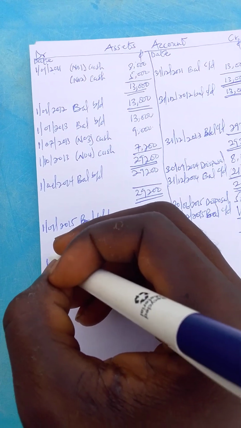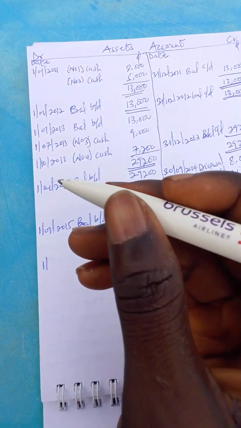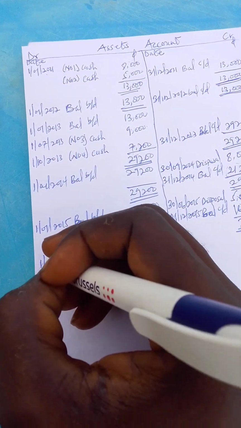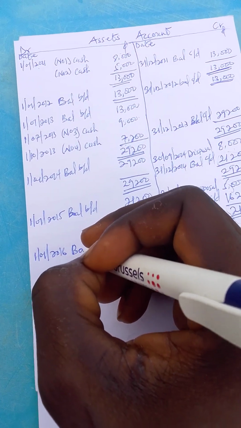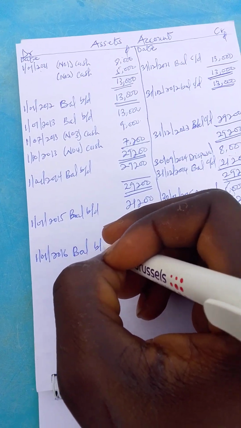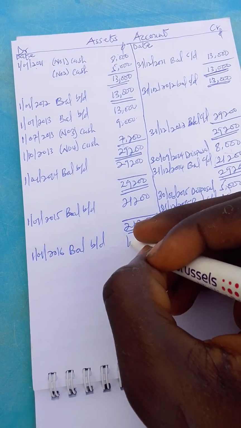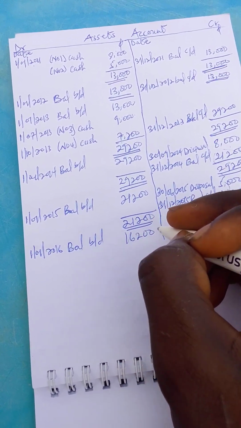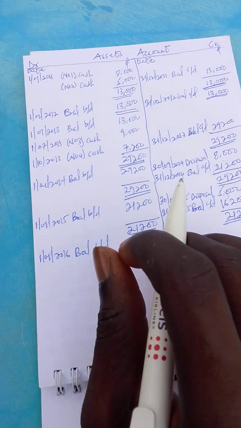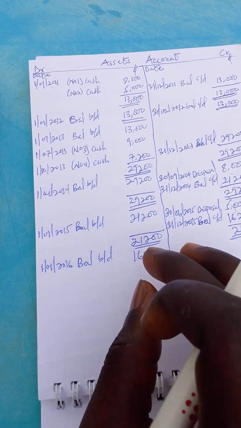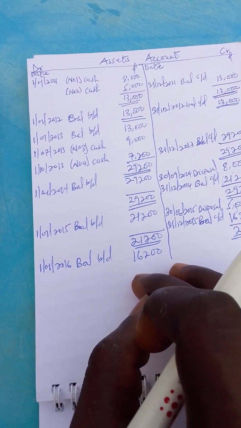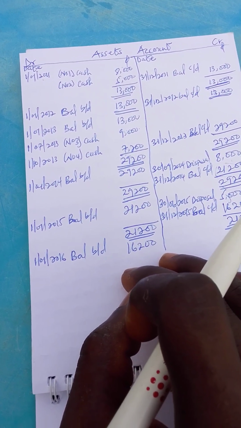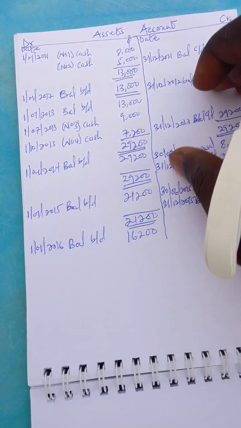So this one is going to the 2016 financial year. So now this is the amount of money, or the value of the asset, that we have now in 2016. So this is how the asset account is done.